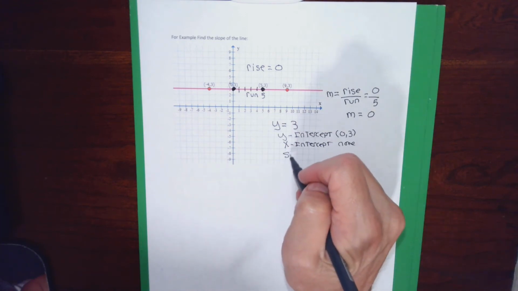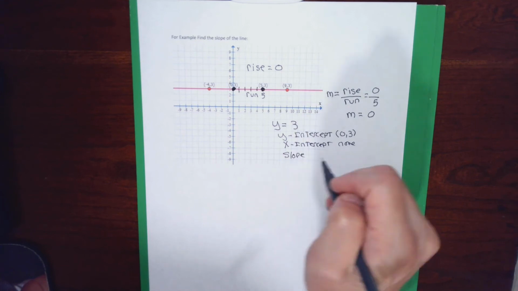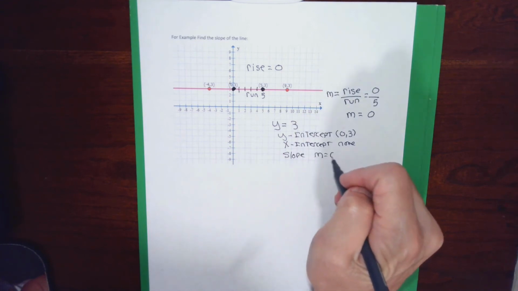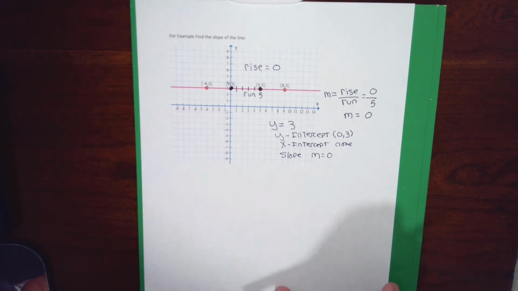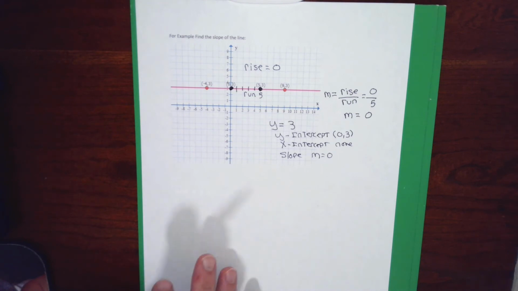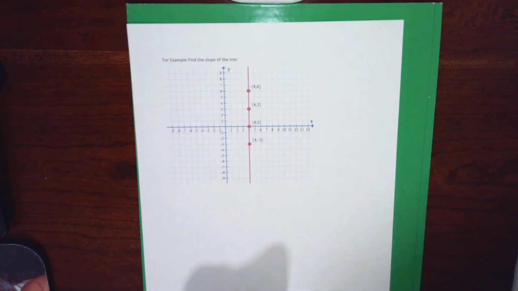and it has a slope, and we usually use the letter M to represent slope. For what that's worth, that's a big deal. Lines, equations that are horizontal lines or vertical lines are tricky when we get deeper into these sections. So knowing these kinds of facts is going to be important. It's going to make our lives easier.